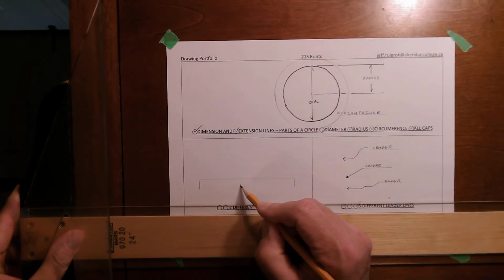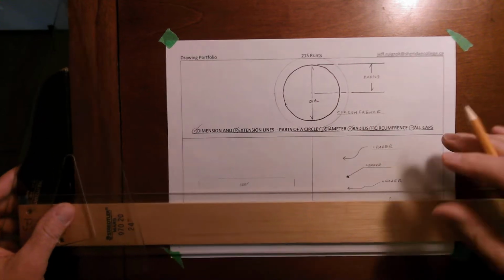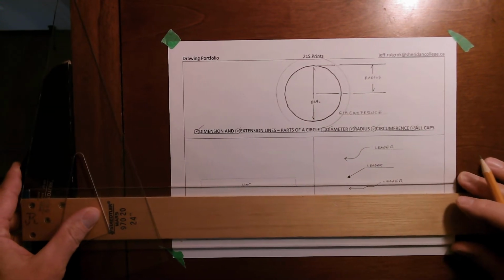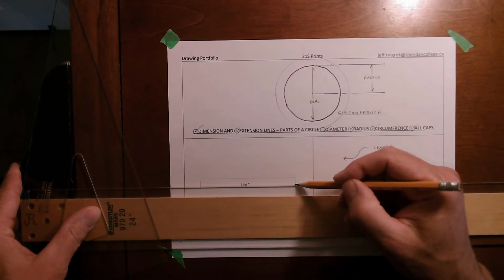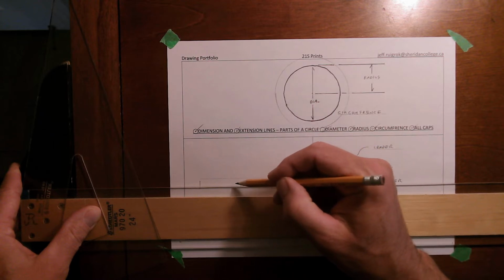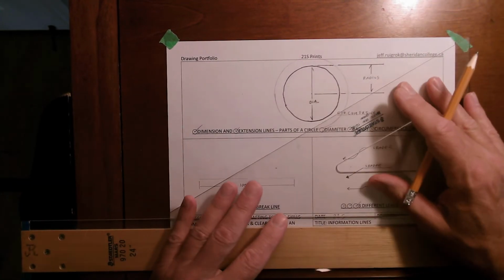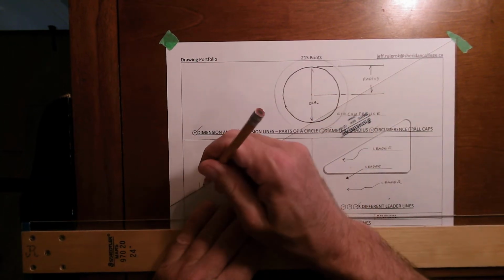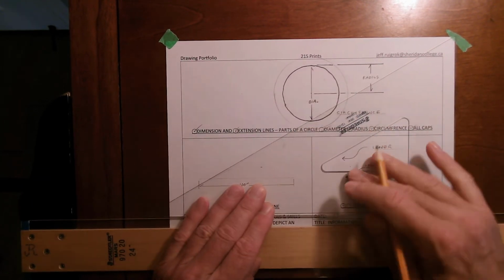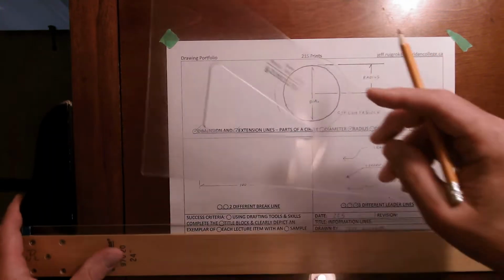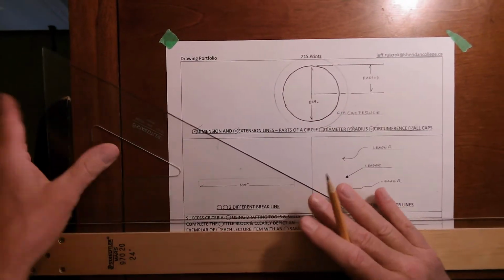I could put 100 feet. But of course I can't show 100 feet on here. There's just no way to show 100 feet.